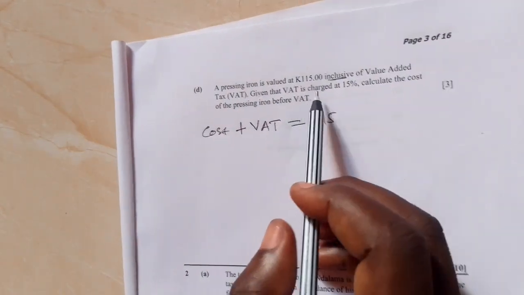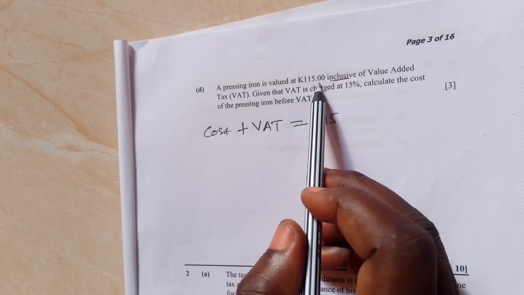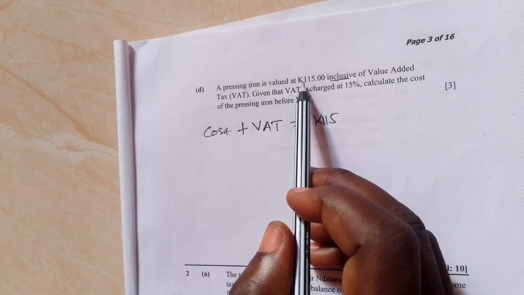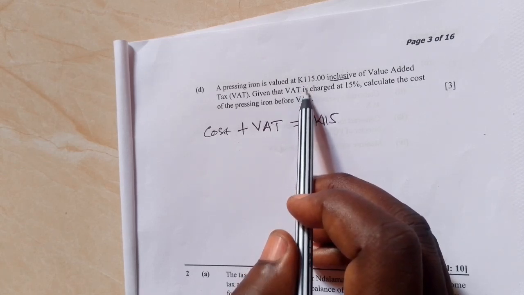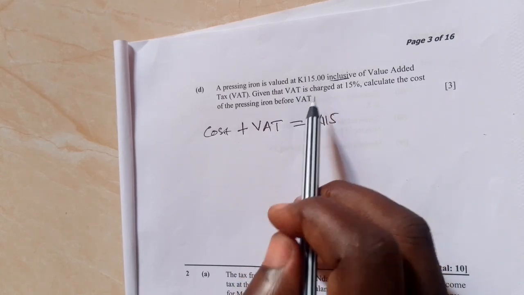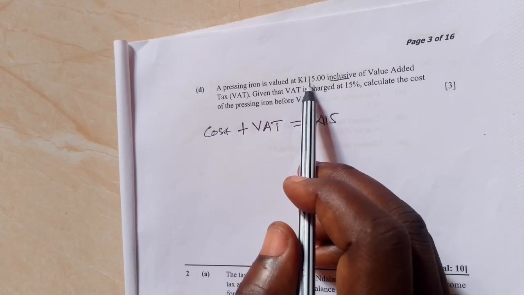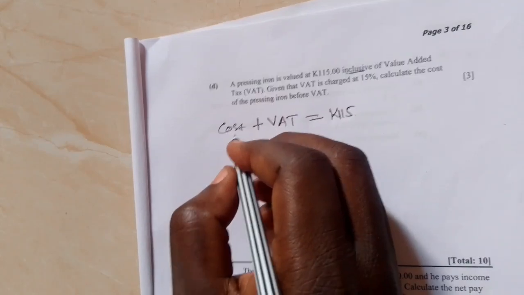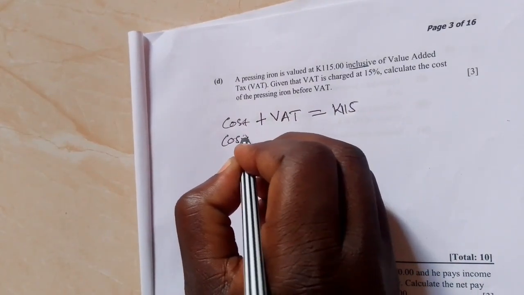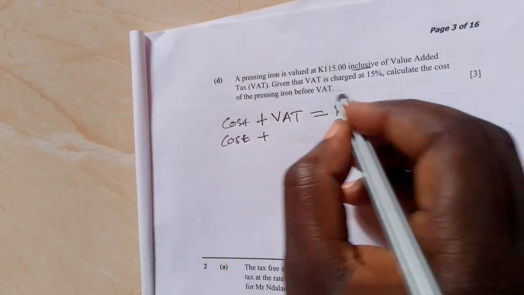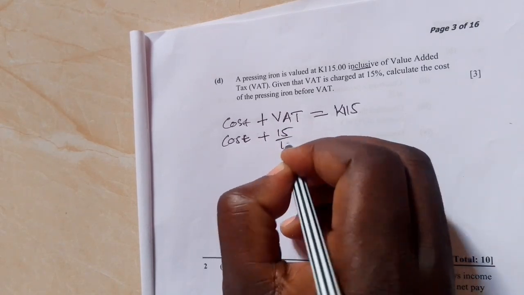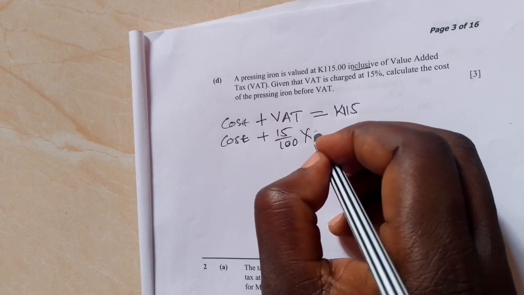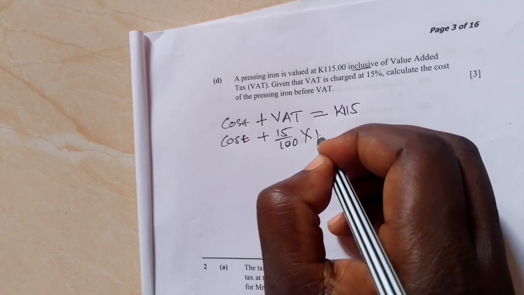Okay, so in short, we are saying this amount here includes VAT. All right, so the cost of the pressing iron plus VAT gives us 115. Okay, you understand the question. So what you are going to do, you are going to have cost, the one you are looking for, plus VAT, which is just 15% of the cost, the price.